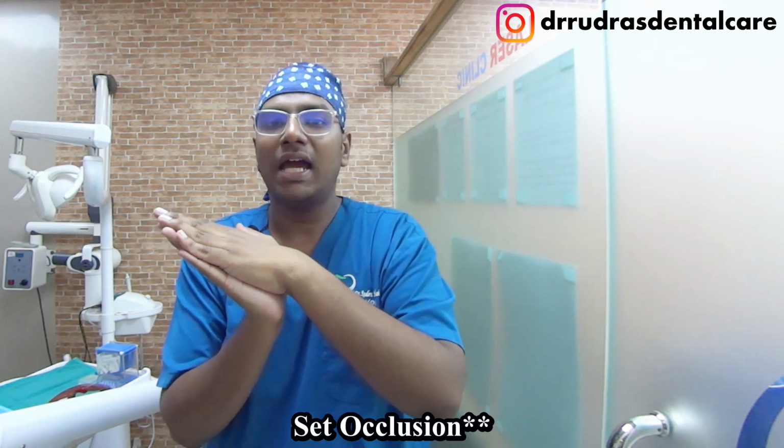Now the splint was placed pre-operatively, so when the teeth come together with the help of the splint, you will have the set occlusion that was previously achieved, and now in the new position you can put the plates and do whatever advancements or impactions and all those corrections that were required for the maxillary advancement, the Le Fort I osteotomy.